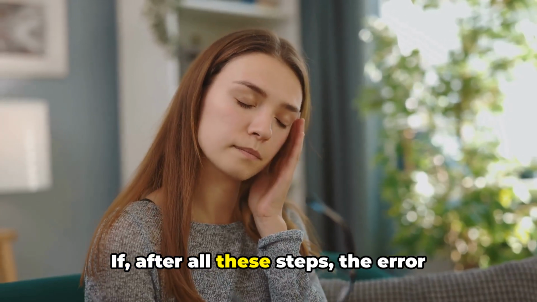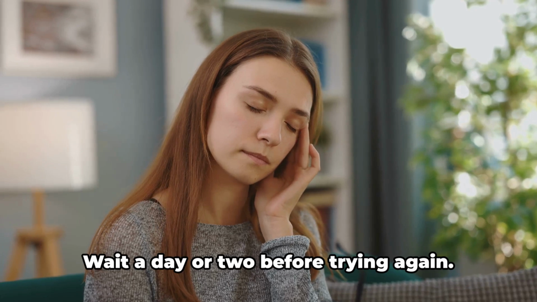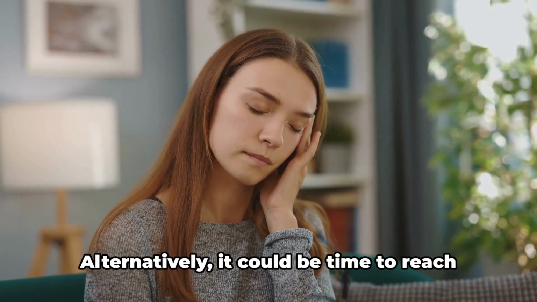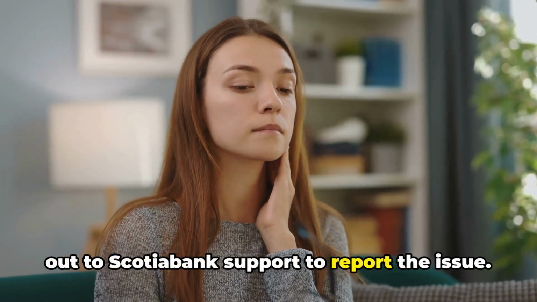If, after all these steps, the error continues to pop up, then it might be time to take a breather. Wait a day or two before trying again. Alternatively, it could be time to reach out to Scotiabank support to report the issue.